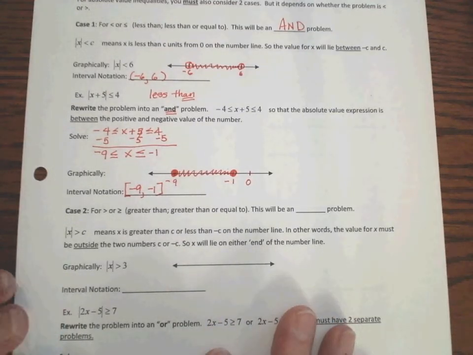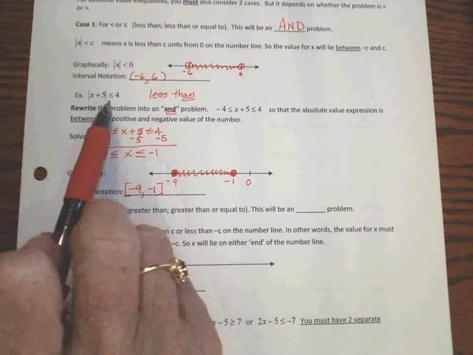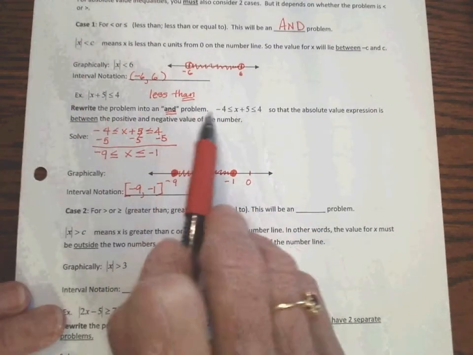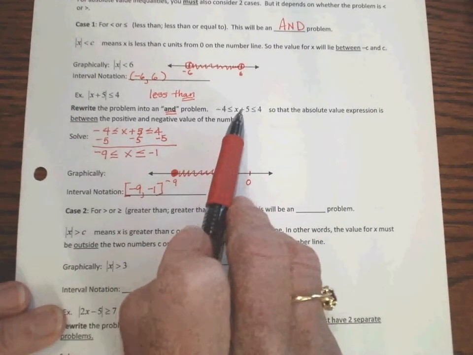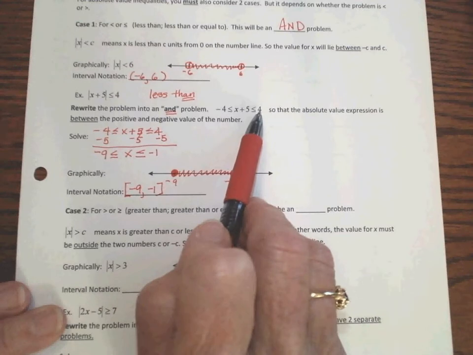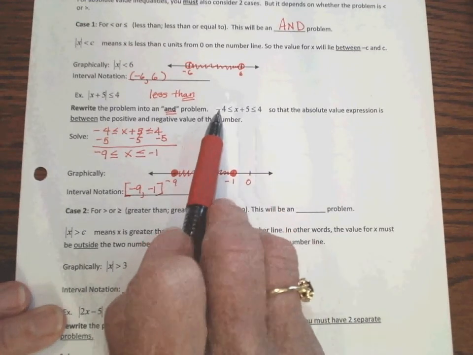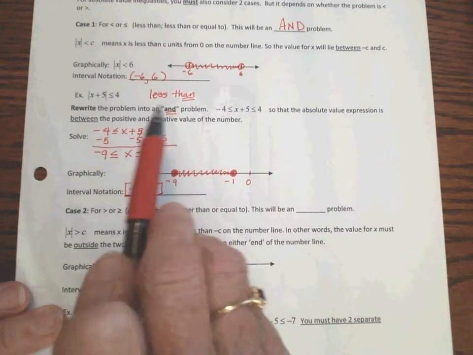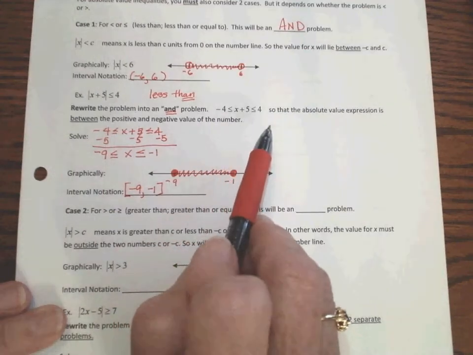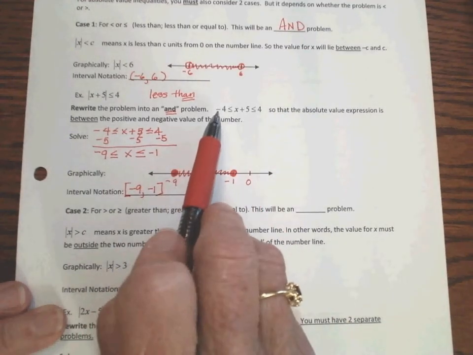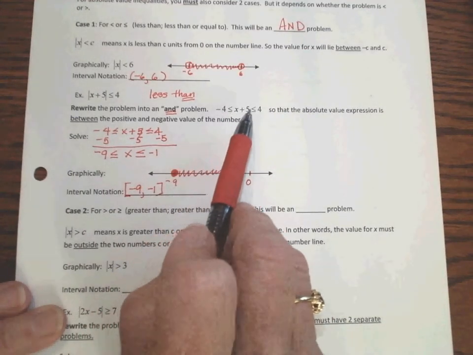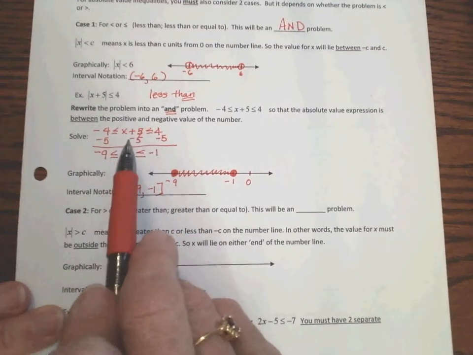Okay, now case 2, these would be less than problems. Okay, a less than problem, we're going to rewrite it and we're going to put the partner on the right end and the other partner on the left. Okay, so 4 is out of the problem. Its partner goes on the left, and then we put everything in the middle, so we work it out here.